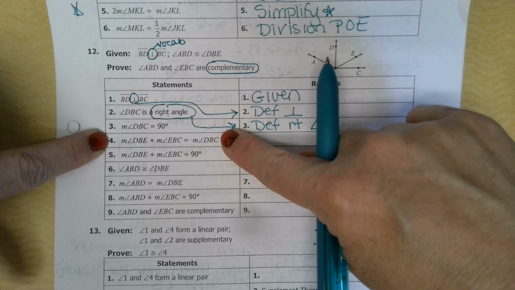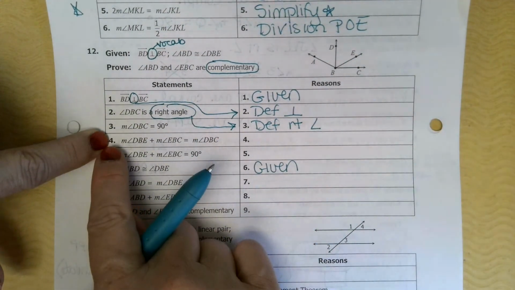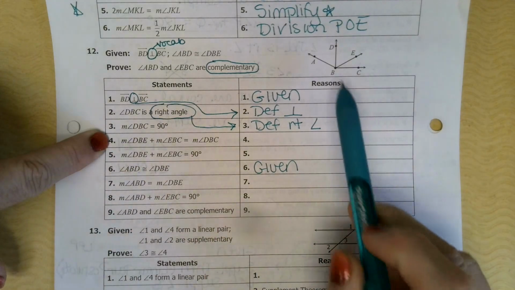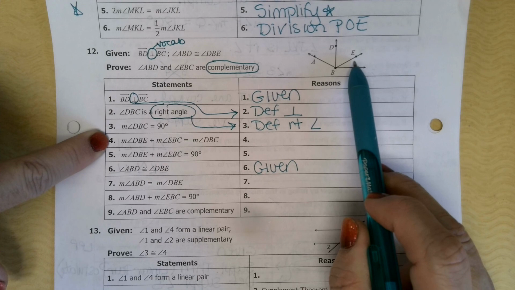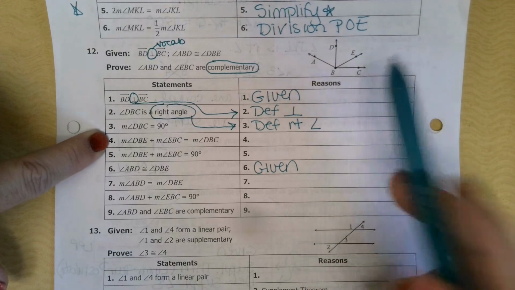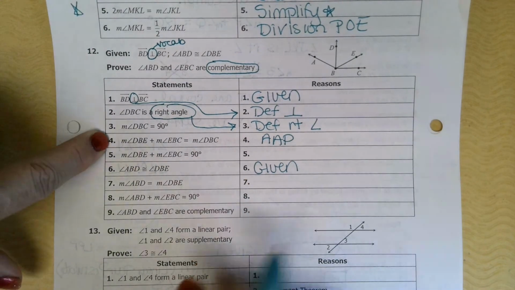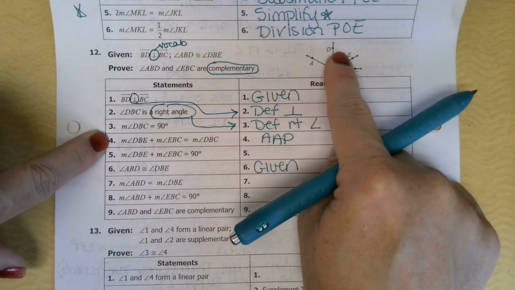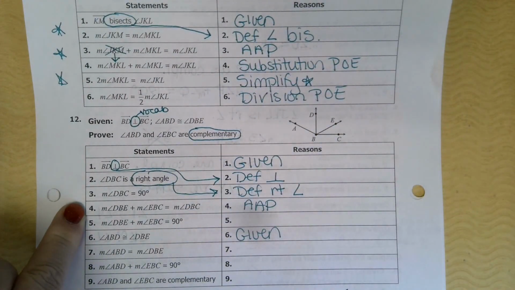So my eyeballs go where? To the picture to see if it's angle addition postulate. The measure of angle DBE plus the measure of angle EBC equals the measure of angle DBC. That is angle addition postulate. And my eyeballs went up here to look. Okay, what did I say up here typically follows AAP, angle addition postulate?